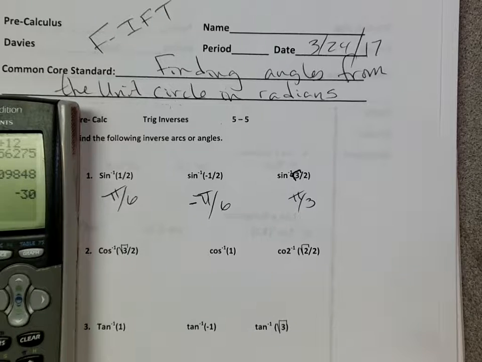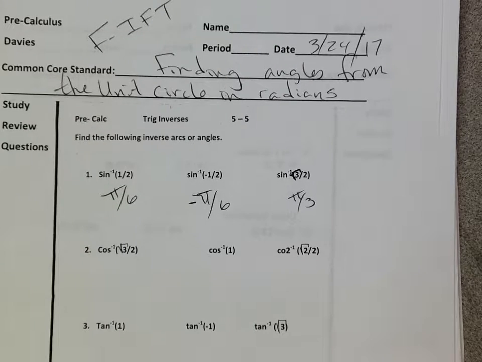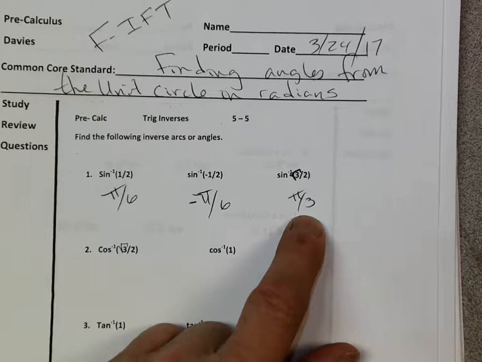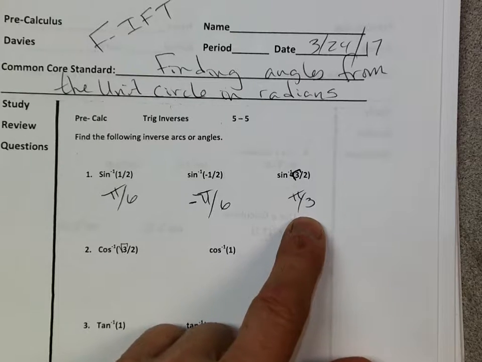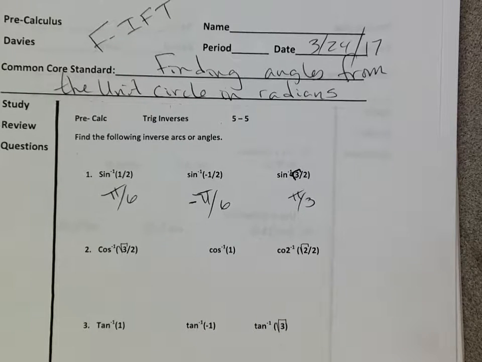Who's got the fancy calculator? Okay. Yours might give you it in terms of pi, but you'll have to read up on it. Yours won't. So, cosine. Okay, what do you think?